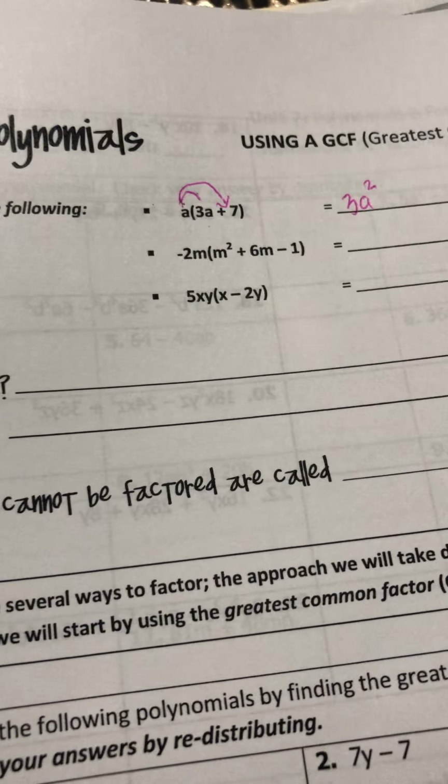Now, polynomials that cannot be factored are called prime. We cannot factor anything out of those, so they are prime. There will be several ways to factor. The approach we will take depends on the polynomial, on each different polynomial situation. Today we will start with the greatest common factor of the polynomial.